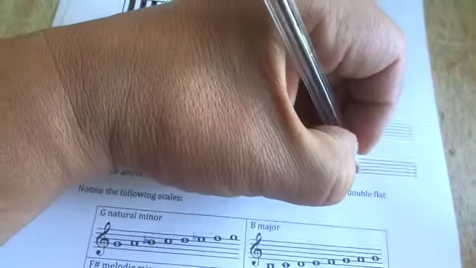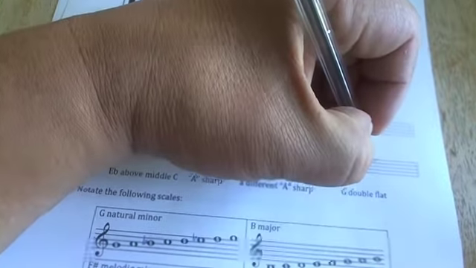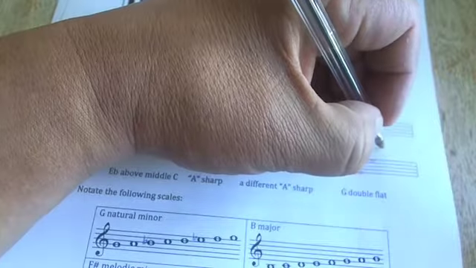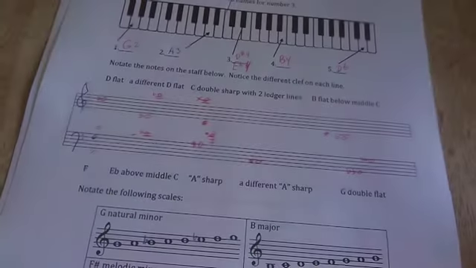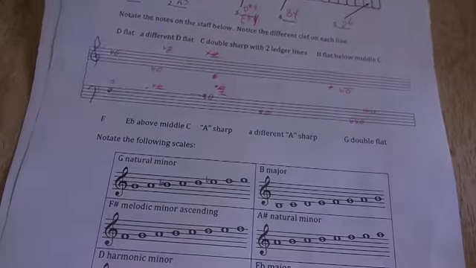G double flat, well, just remember that 2 flats doesn't have a special symbol, it's just 2 flats. Could be there, could be there, could be way up there, could be way down there. Okay? All right. I think these scales, you just know them or you don't.